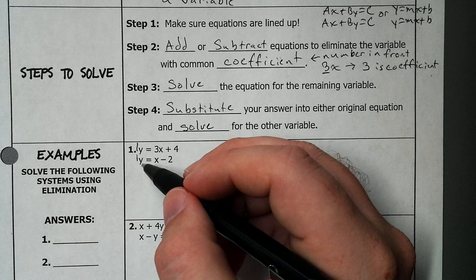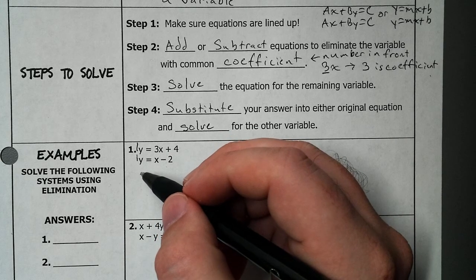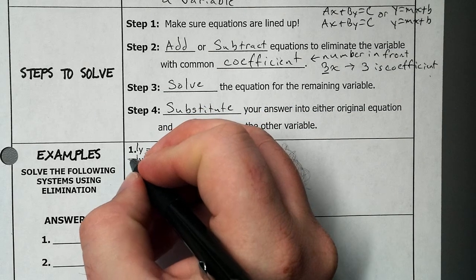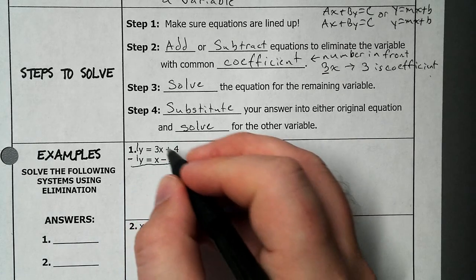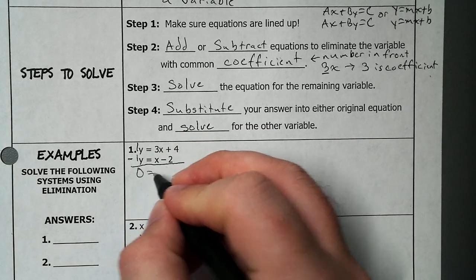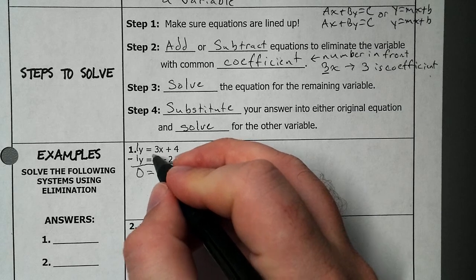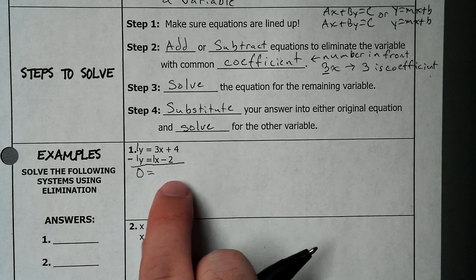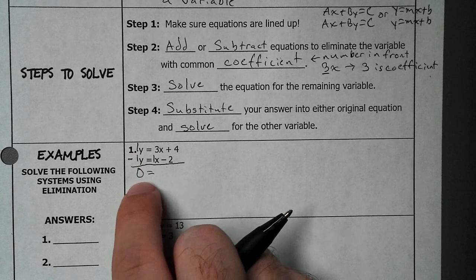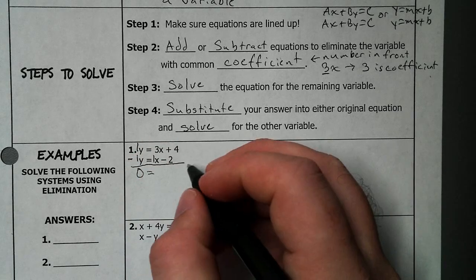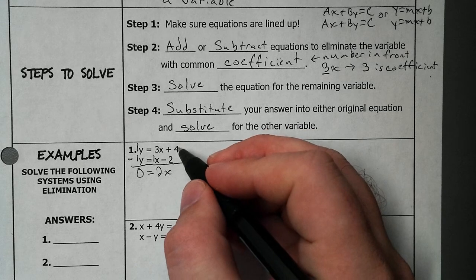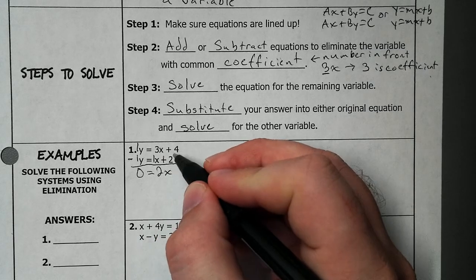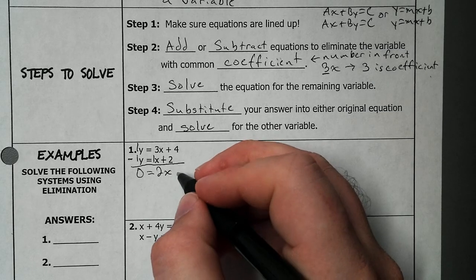Now, how could I get those to cancel? Adding or subtracting? Okay, I hope you pick subtracting because 1 plus 1 is 2, but 1 minus 1 is 0. So we're going to subtract them. 1 minus 1 is 0. 3x minus, and there's a 1x there, 3 minus 1. Now, when we subtract, we've got to subtract each individual part, okay? So 1 minus 1 is 0. 3 minus 1 is 2, so we have 2x. And then 4 minus negative 2, remember, minus a negative, change it to plus. So 4 plus 2, which would be 6.